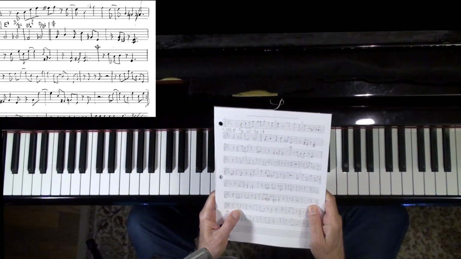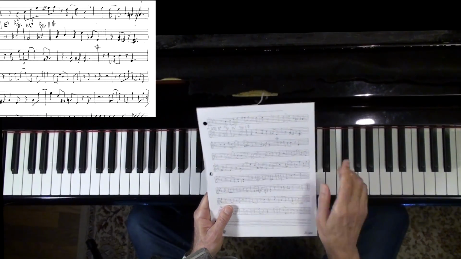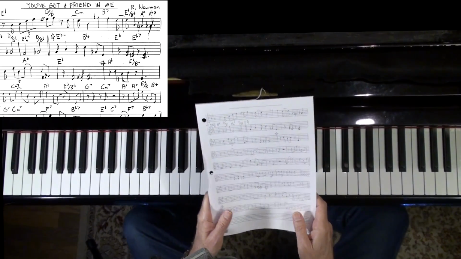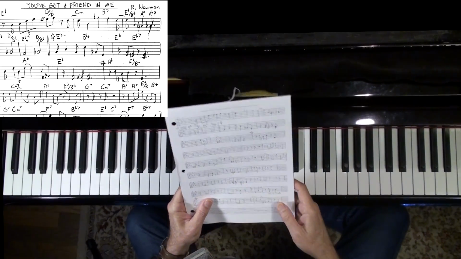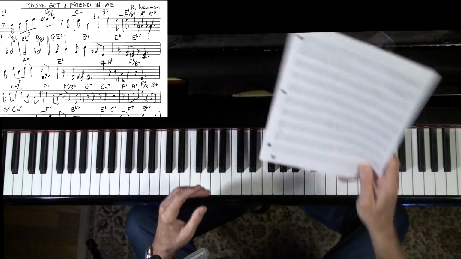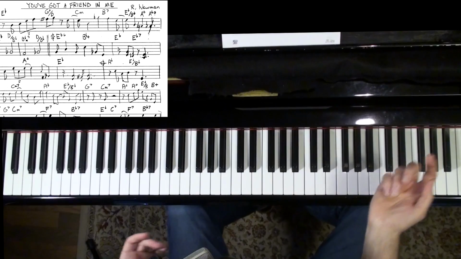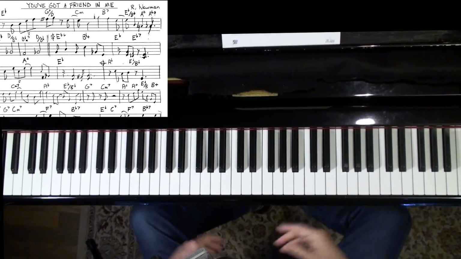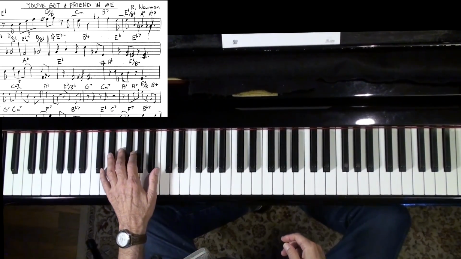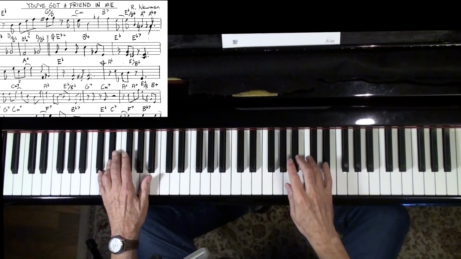But I will scan this the way it is and put it up there. And then I'm going to write the chords in and scan it again. So you'll have two charts. You know, some people like to use the charts for other things. So maybe you want to put in the lyrics or practice your singing or whatever. All right, so it starts with this great introduction.